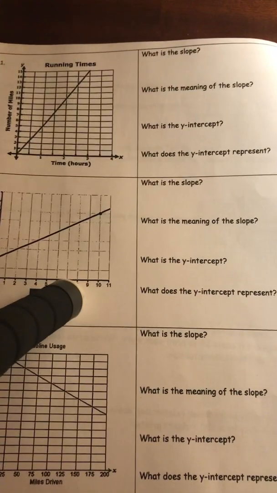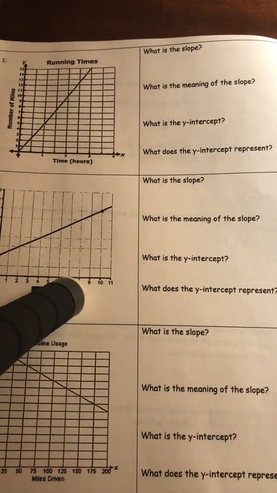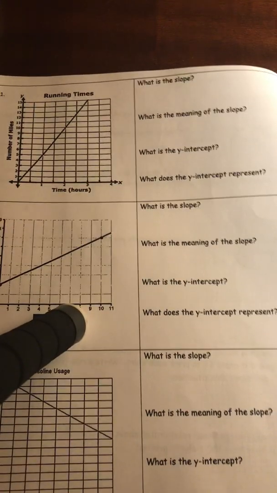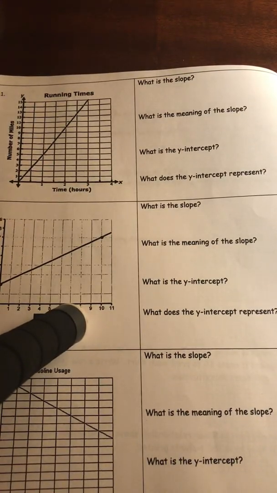So now we're getting into interpreting what the slope means and what the y-intercept means. So for the lemonade, if it was y equals 2x minus 20, the slope would be the cost of the lemonade. And the minus 20 at the end would mean that the girls paid $20 for the lemons, right? So let's talk about this.